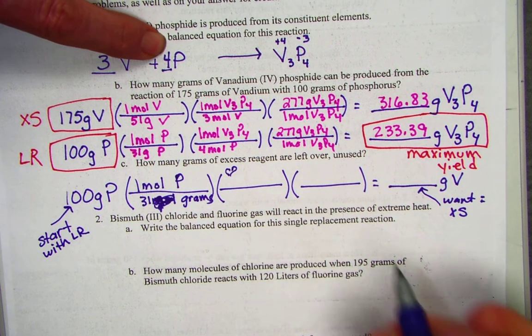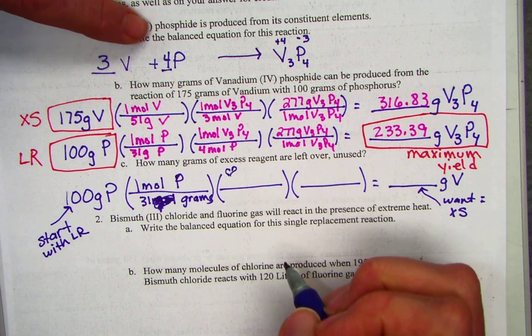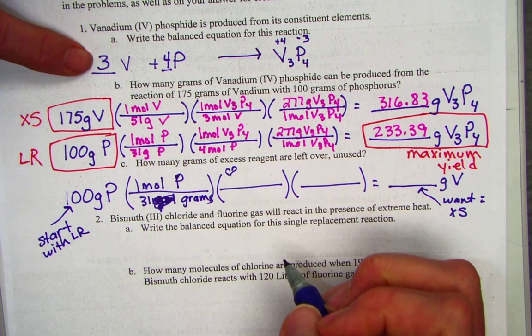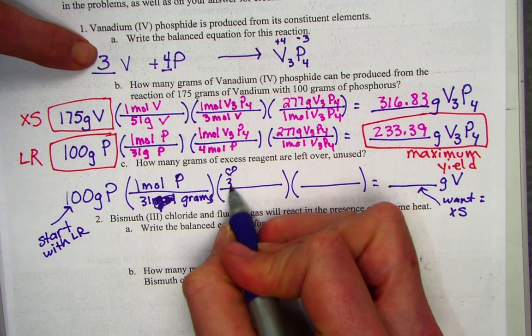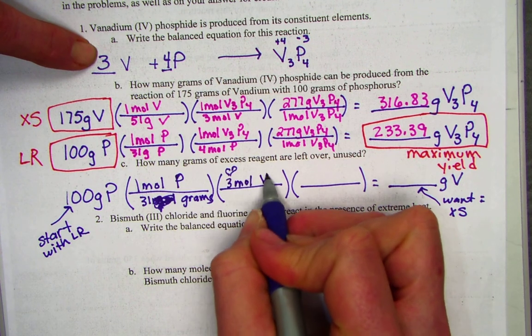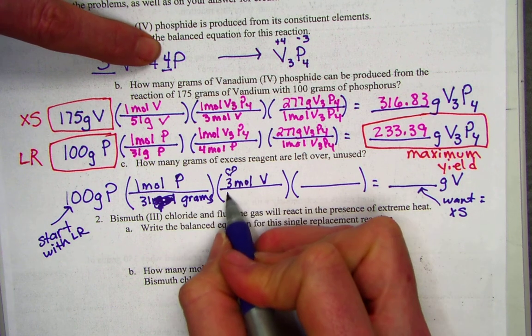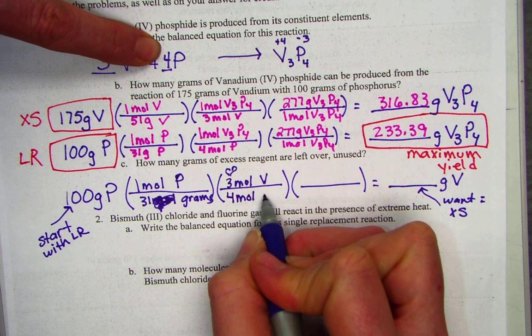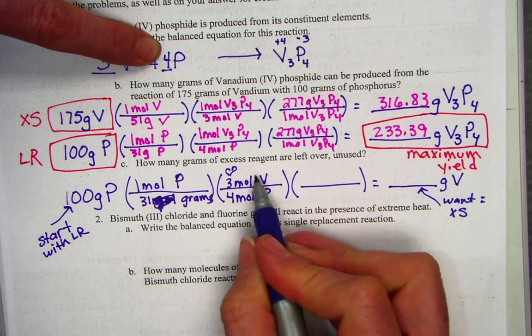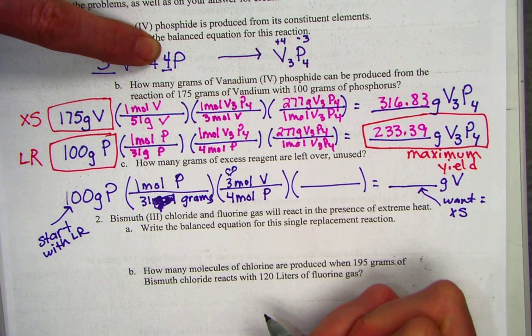Remember, we want the excess reagent from the limiting. The want over given. We want to know vanadium. Its coefficient of 3 will go on the top. Given the moles of phosphorus, its coefficient will go on the bottom. We have a 3/4 stoichiometric ratio.